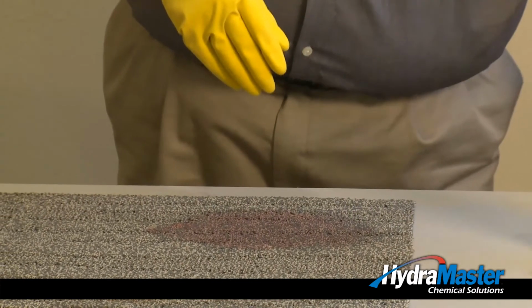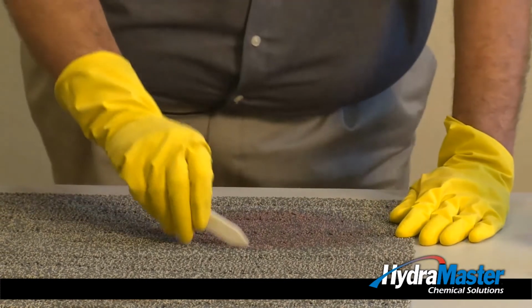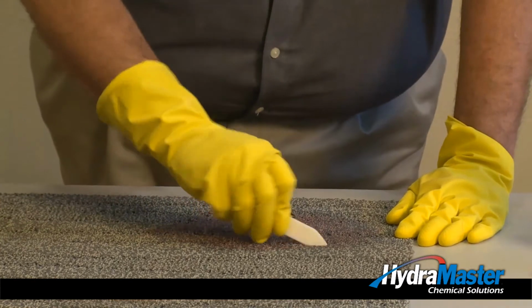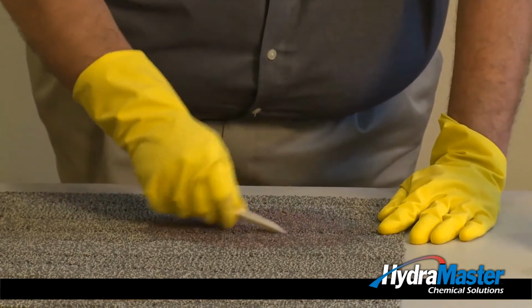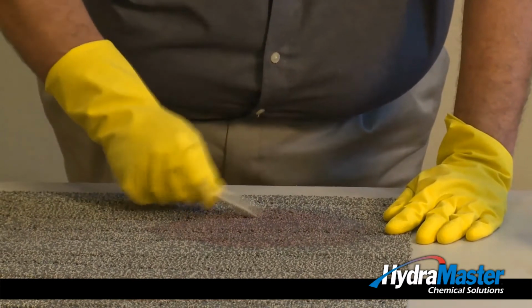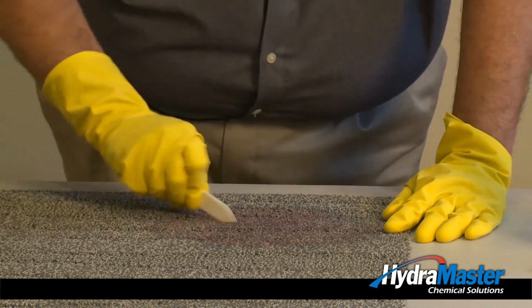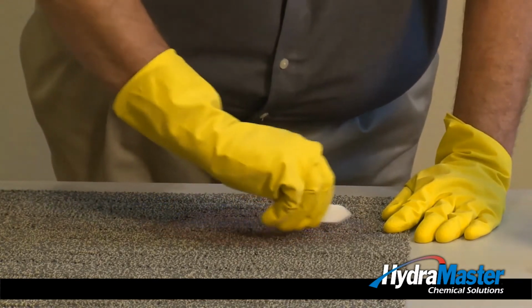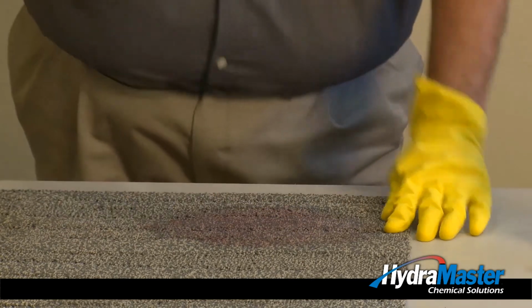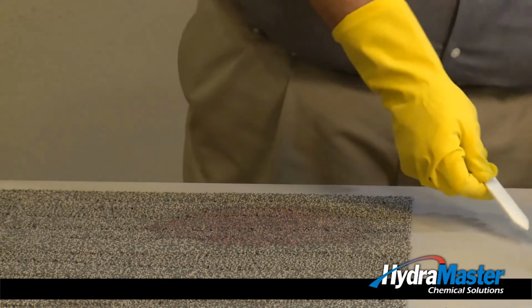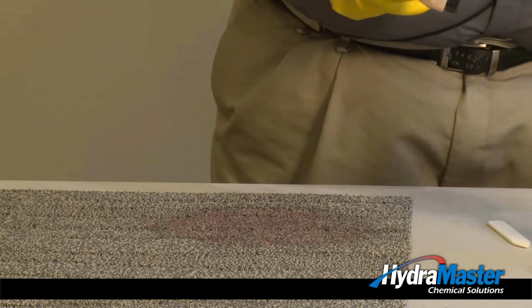Now we're going to agitate it in with our spotting spatula. Just make sure that all our solution is where we want it to be and is not spreading out past the spot. Our next step is tamping.